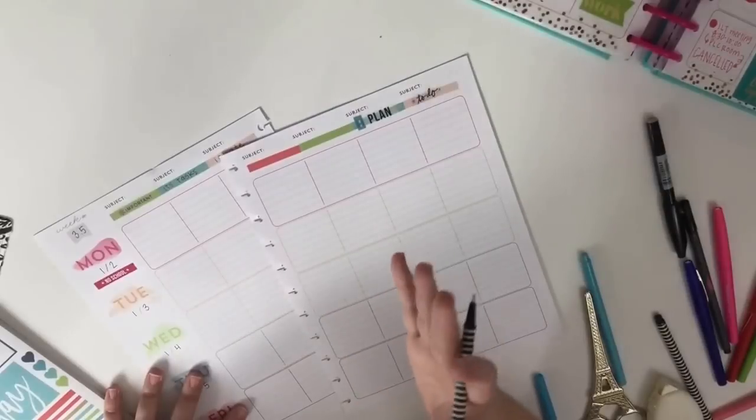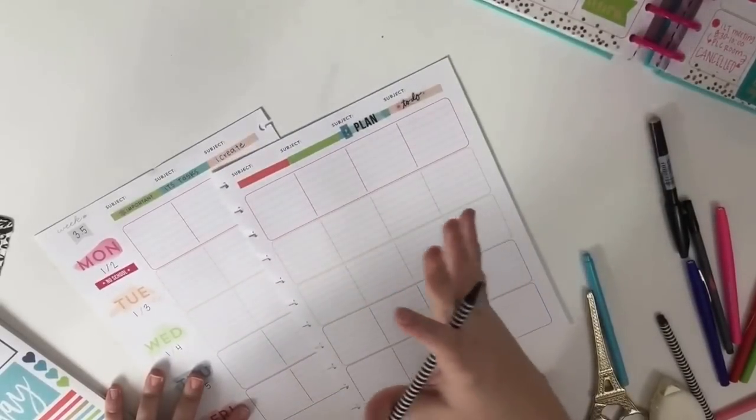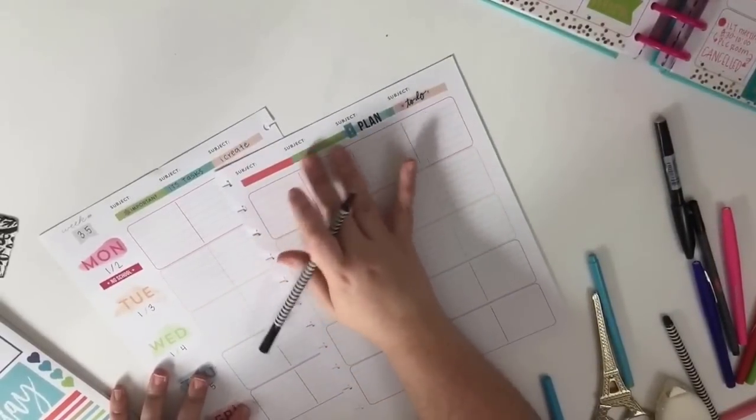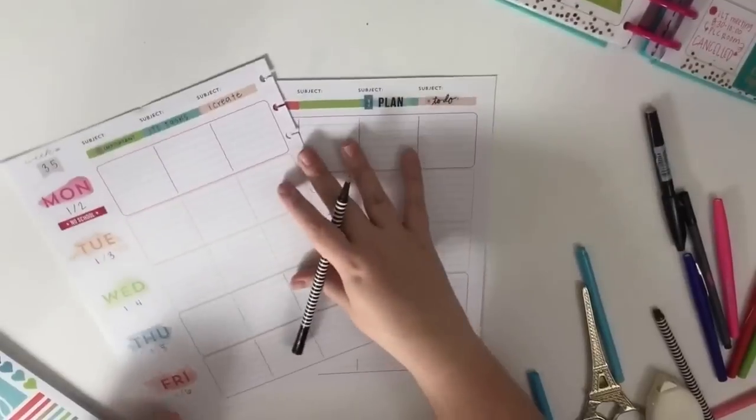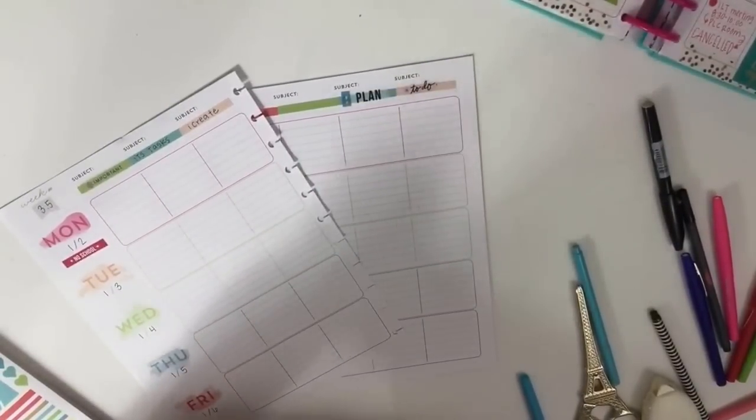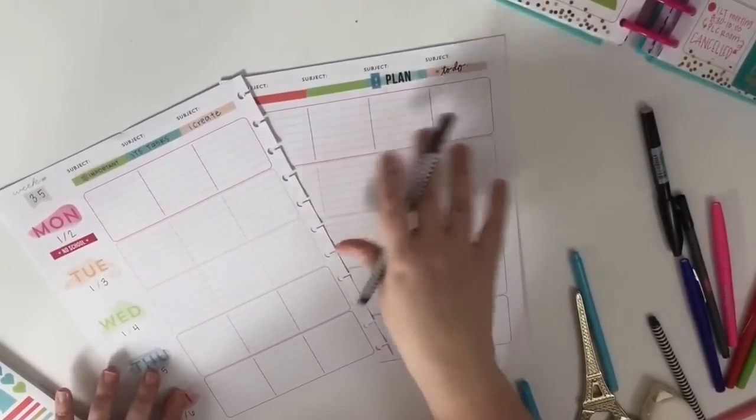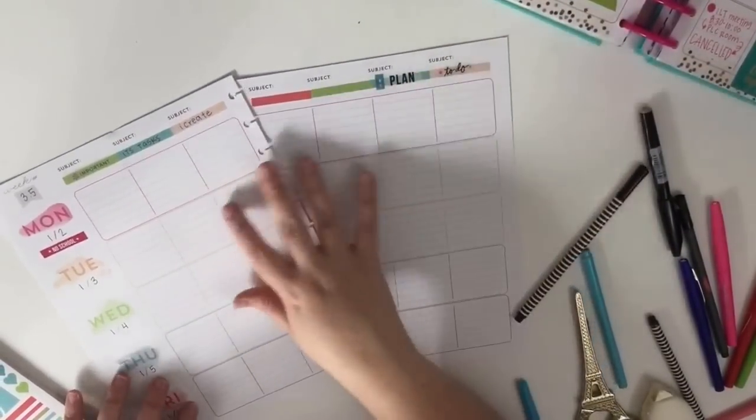So I honestly haven't looked at my calendar since the break started. So I'm going to leave just these two blank for now, and I can always fill them in later. So now that I kind of know what I'm going to be using each column for, well, most of the columns, then I can kind of fill them in.